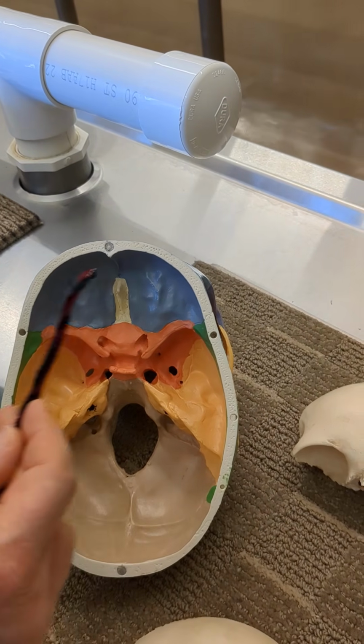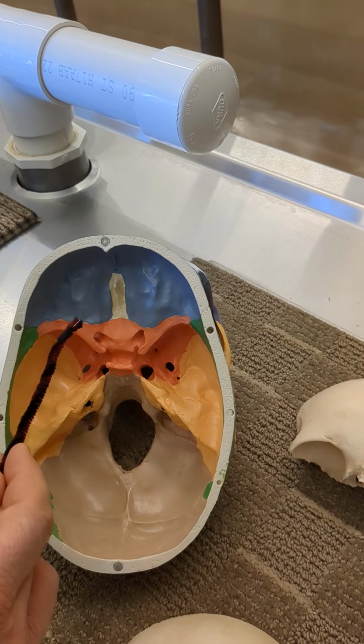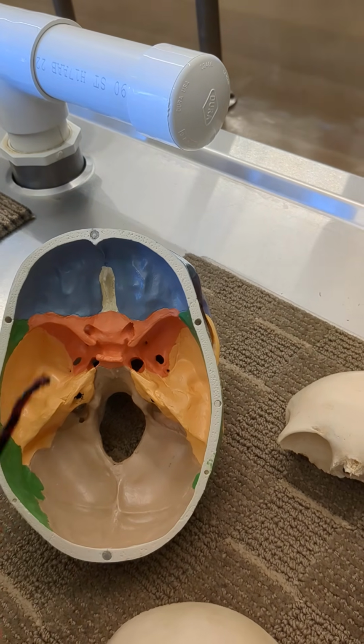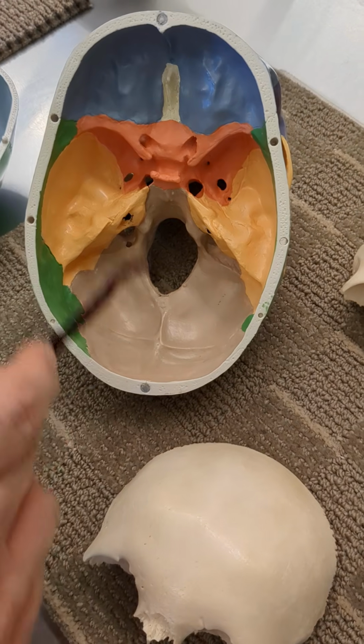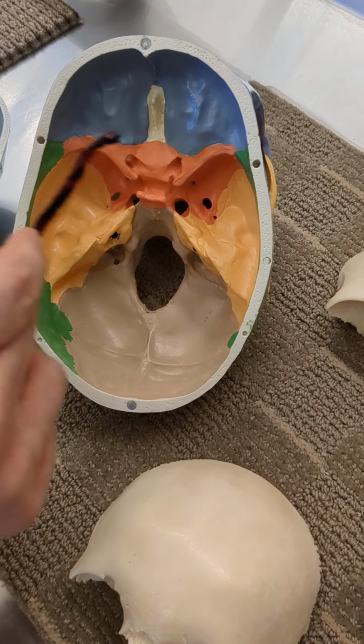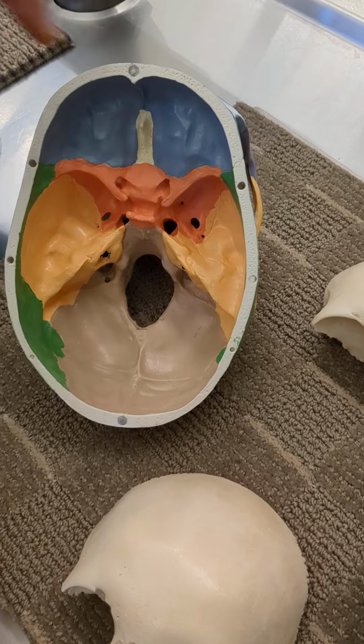Anterior cranial fossa, and there are 3. Here's the anterior cranial fossa, the middle cranial fossa, and the posterior cranial fossa. But we're going to focus here for the frontal bone on the anterior cranial fossa.